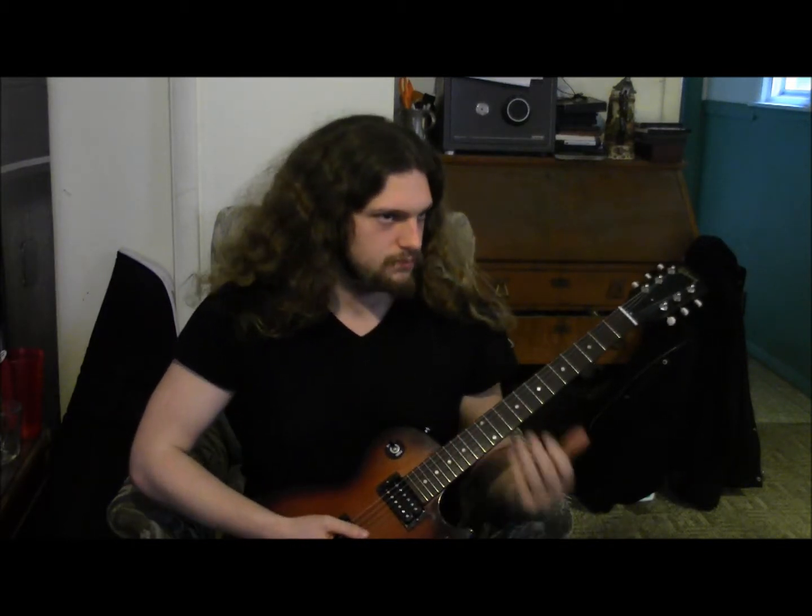Last but not least, we have the harmonic minor scale, which is actually a variation on the natural minor scale. All it really is, is the natural minor scale with a raised 7th. So it creates a larger interval between the 6th and the 7th notes, which gives the harmonic minor scale its really distinct, kind of exotic sound. And I'll play through what that sounds like for you here in a minute.